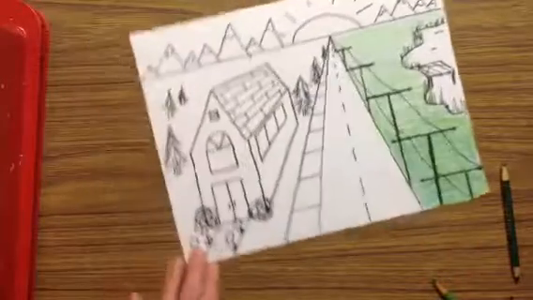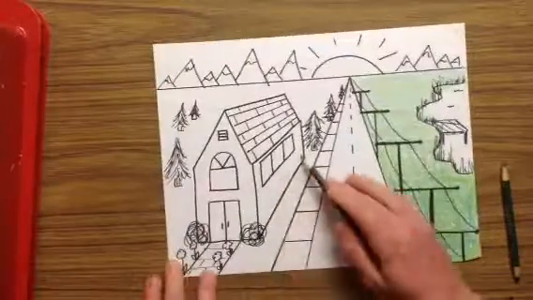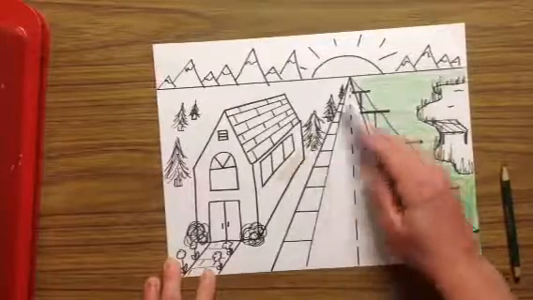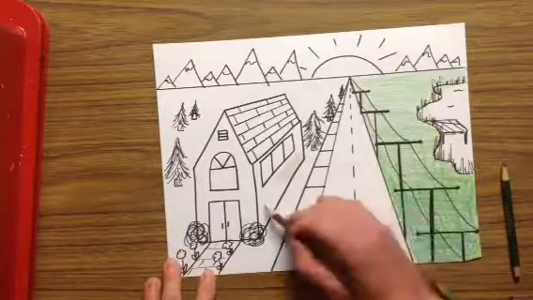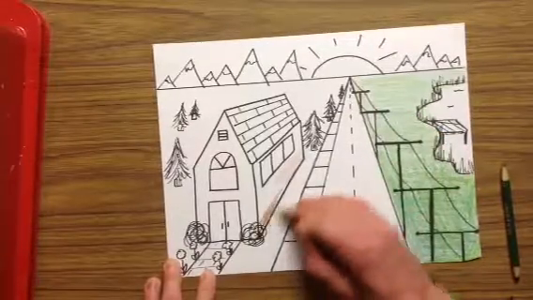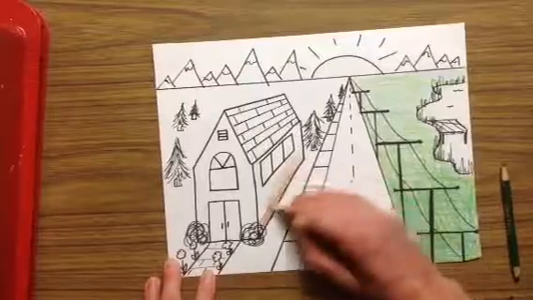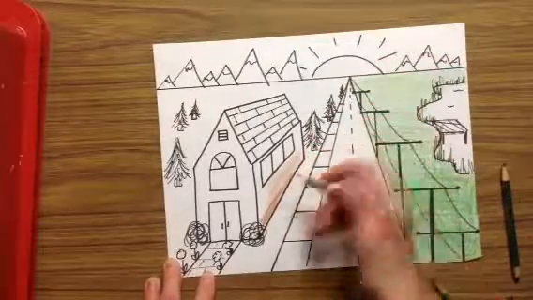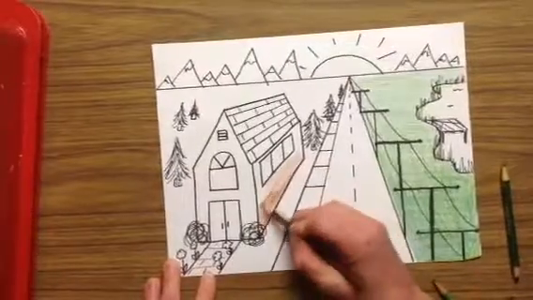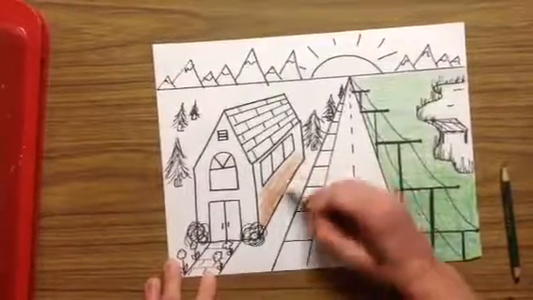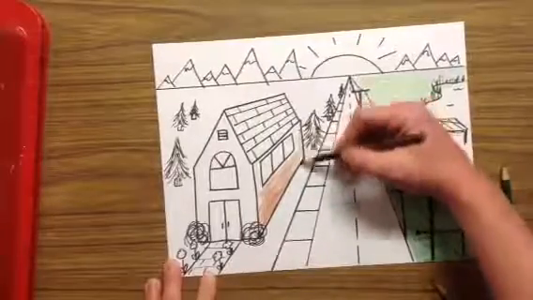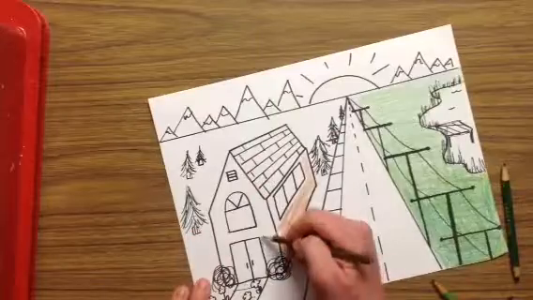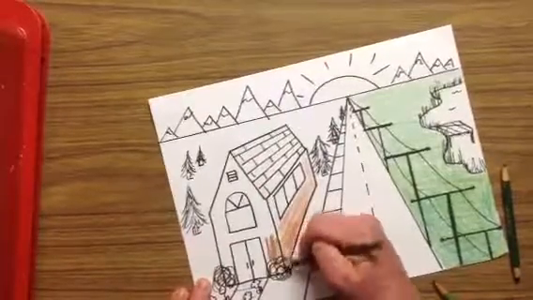So as I do that, even in the house, if my house is brown, it might be lighter towards the horizon line and darker as it gets to the front. It's like that sun is hitting the side of the house and it's light to dark. When I get to the front of the house, it might be super dark because the sun is not touching it. So maybe that's where I use my darkest value.